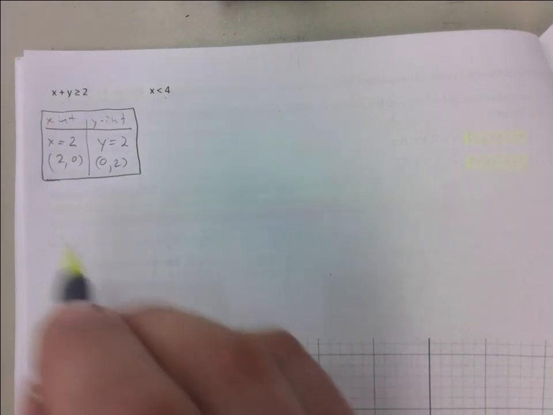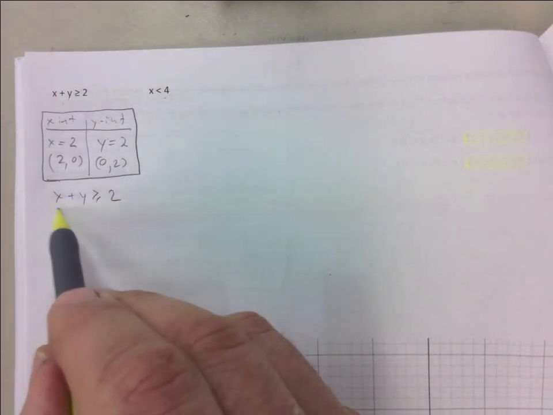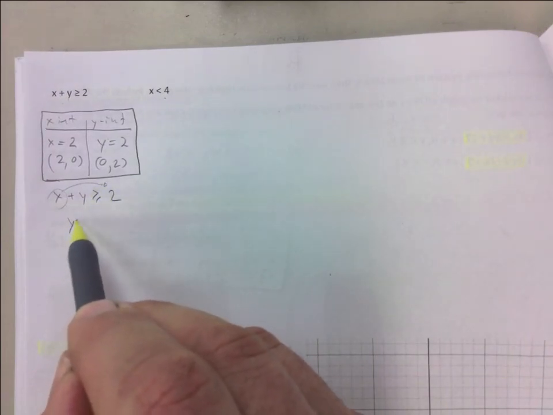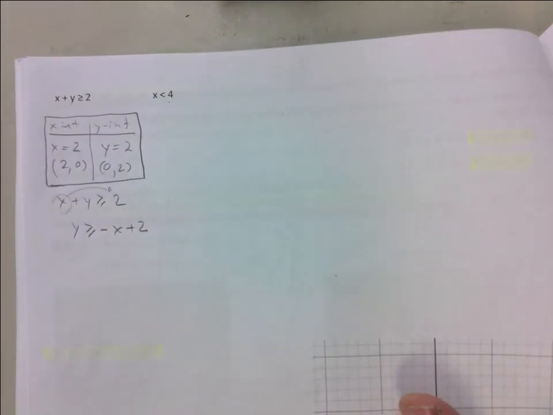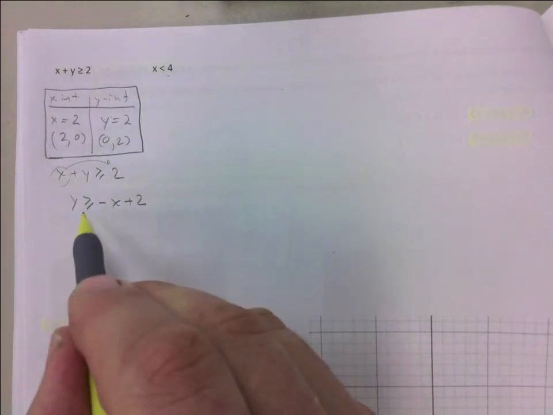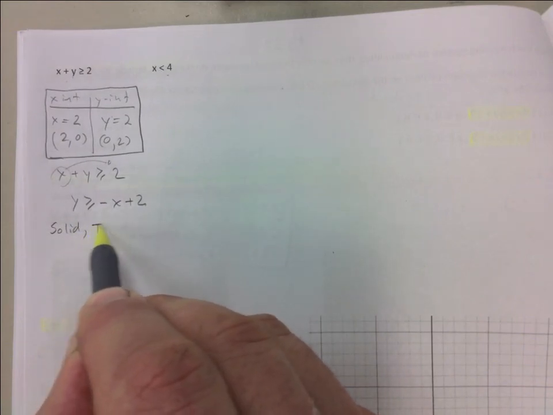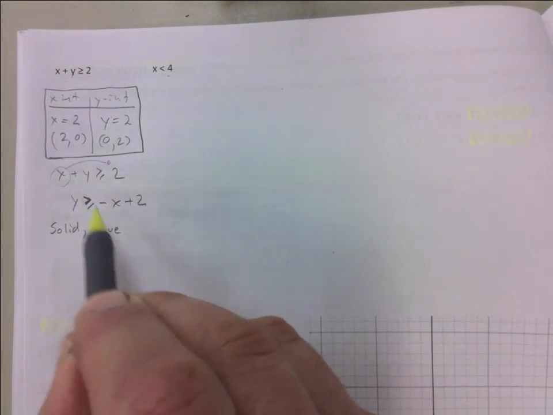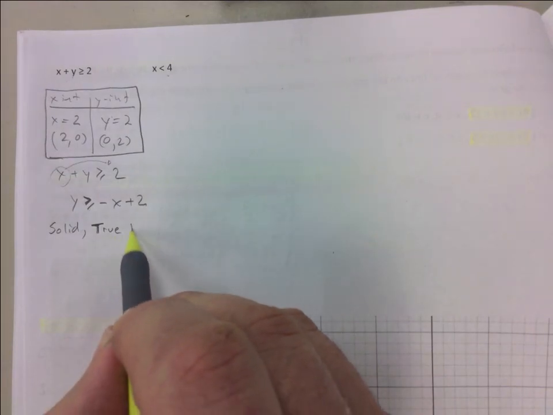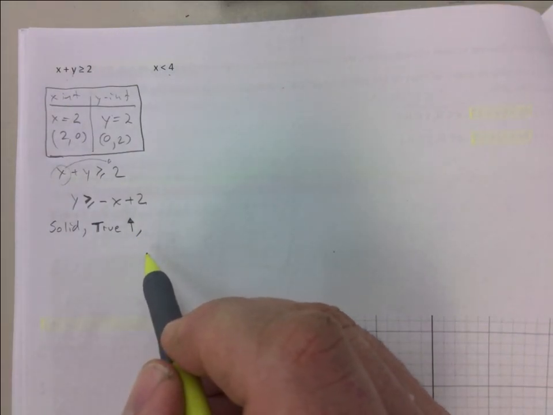Let's rewrite it. All we need to do, if this is what you have, the x comes over to the other side. Y is greater than or equal to negative x plus 2. From here, we can conclude that we're going to have a solid line. The true region, when it's like this, is above the line. But because of the system, we're going to shade below, right? Shade the opposite.